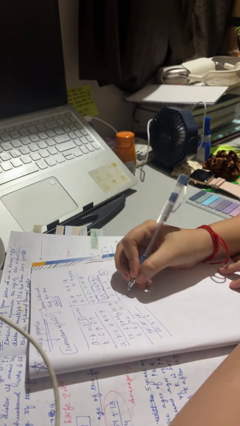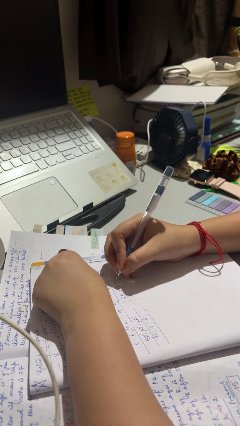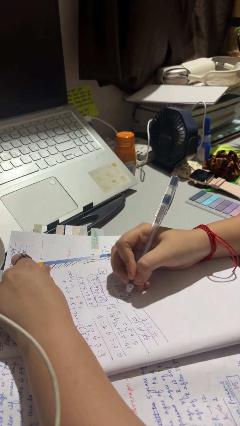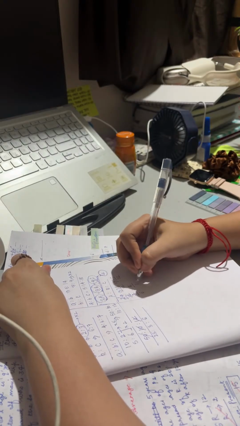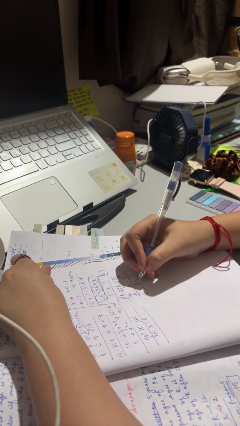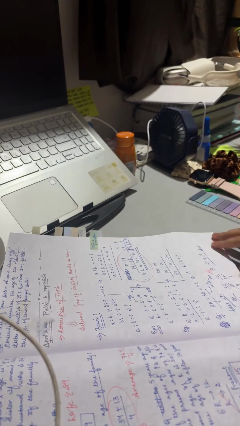So 2A by 12, 3B by 12 and 4C by 12. Correct? So A becomes 1 by 6, B becomes 1 by 4 and C becomes 1 by 3. So this is the ratio. A:B:C is 6:4:3. Okay.